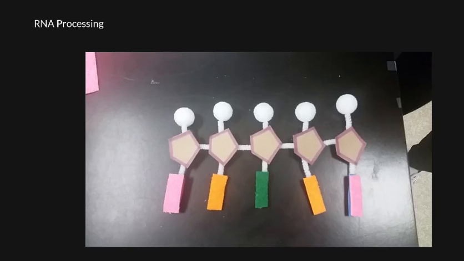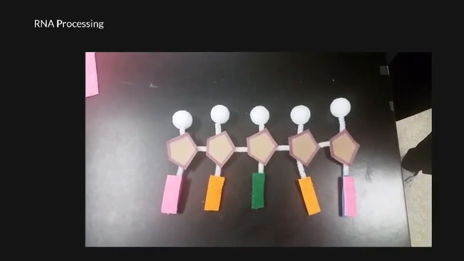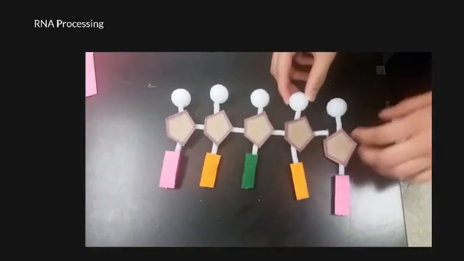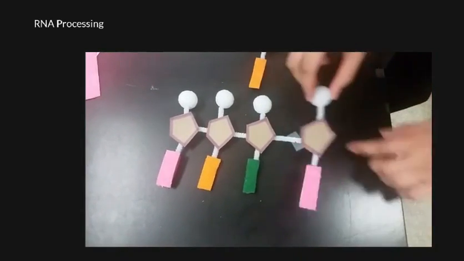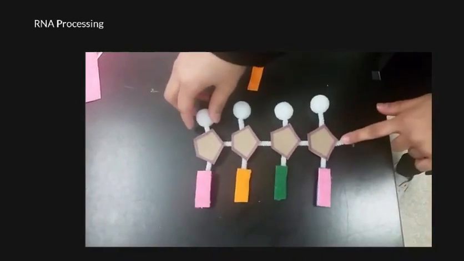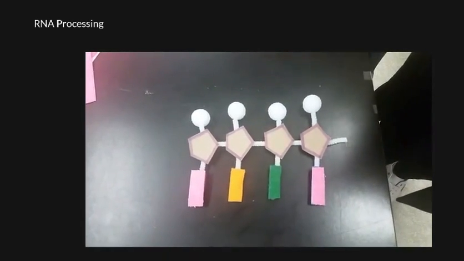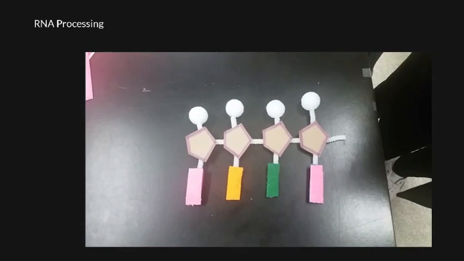Before the mRNA can be used to make proteins, it needs to be processed. This may involve removing or adding sections of RNA. After a few modifications during this RNA processing, the mRNA will leave the nucleus and move into the cytoplasm. Here it will find a ribosome, and the process of translation will then occur.